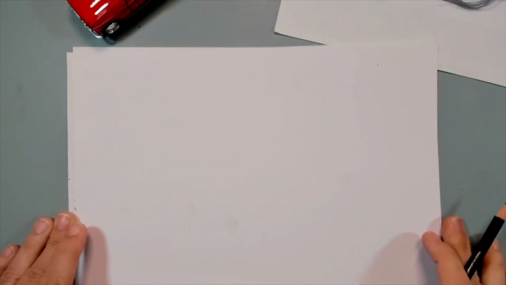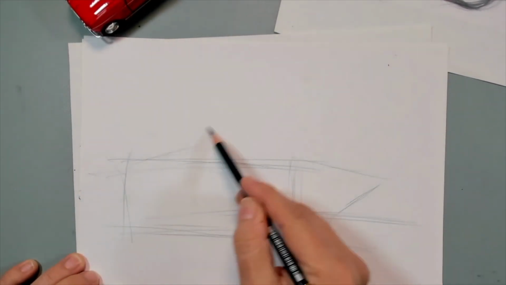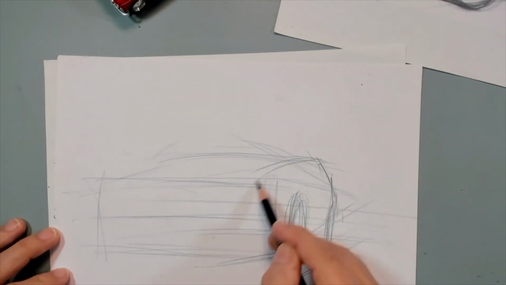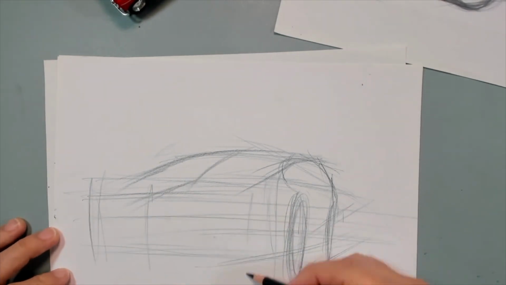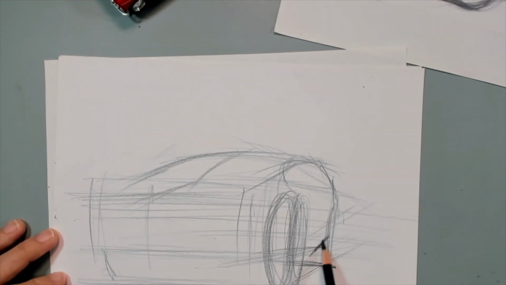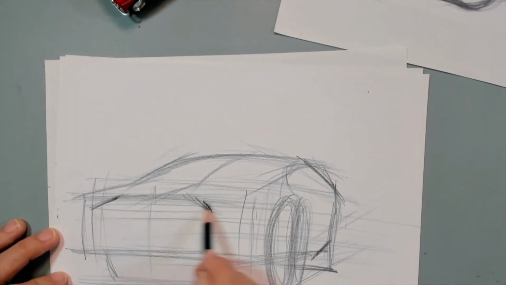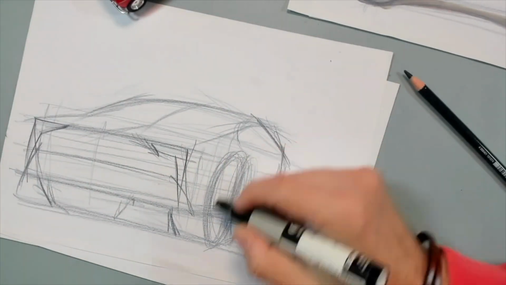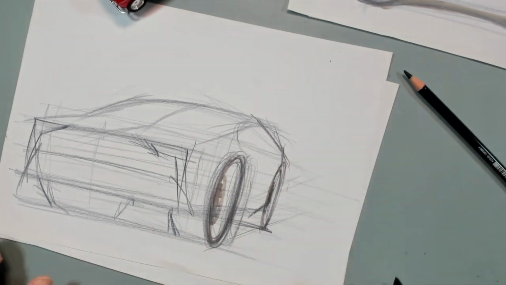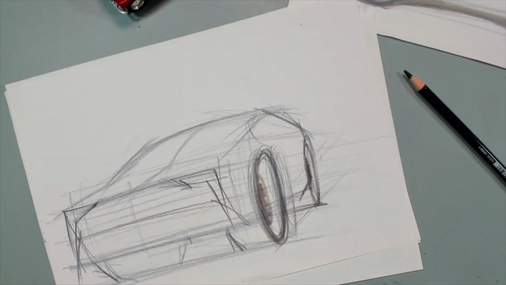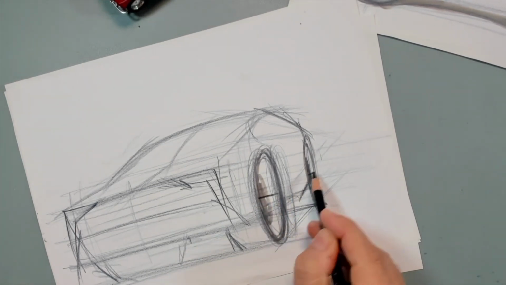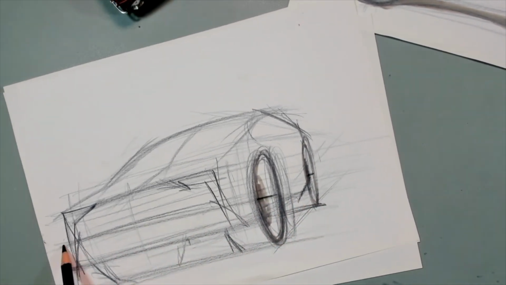Very exciting perspective. You see the wheels? Minor axis, it's going to that vanishing point there.